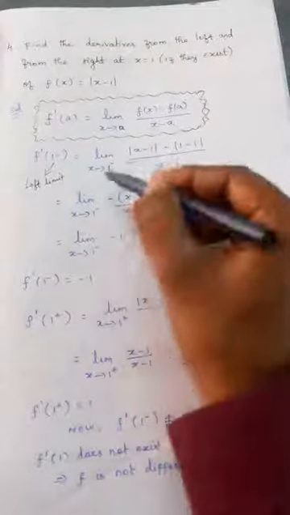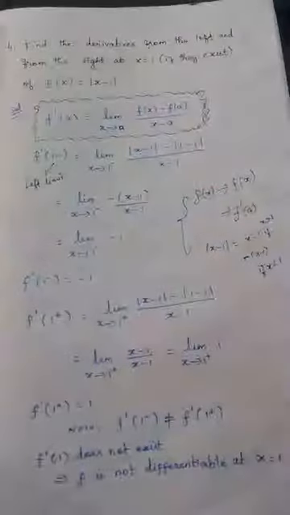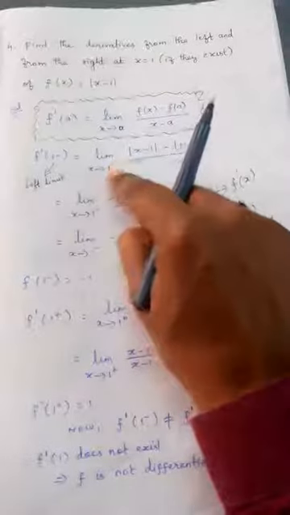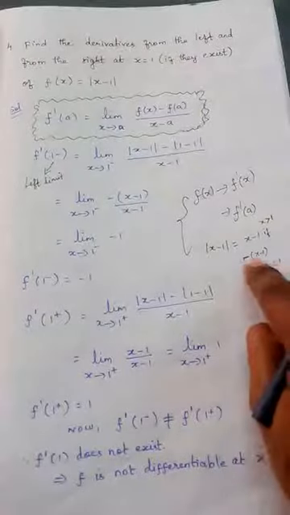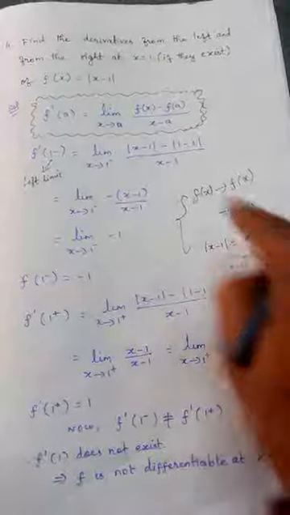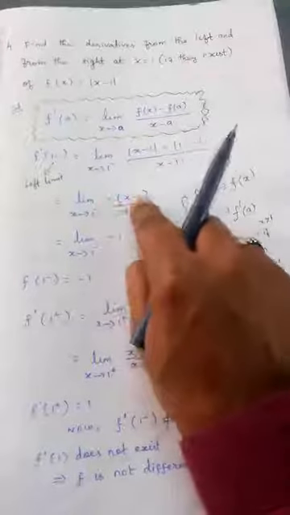Now if you see, 1 minus, what is the meaning? A value which is lesser than 1. 1 minus means a value lesser than 1. So for a value lesser than 1, what do we have to do? We should take this function minus of x minus 1. That is why this modulus function is written as minus of x minus 1.